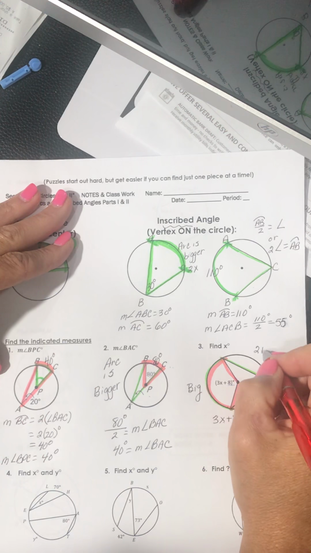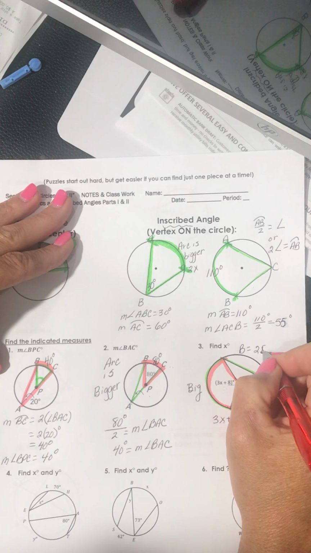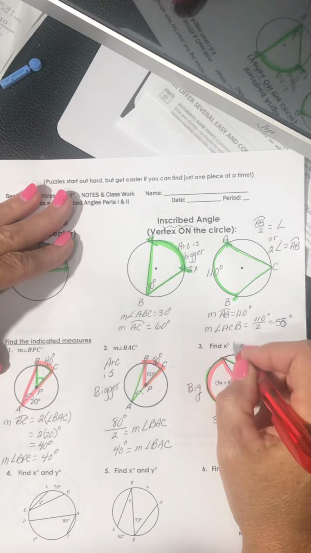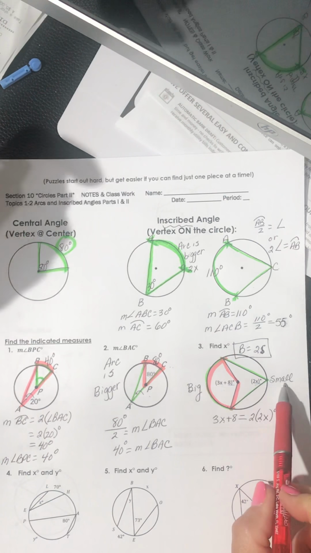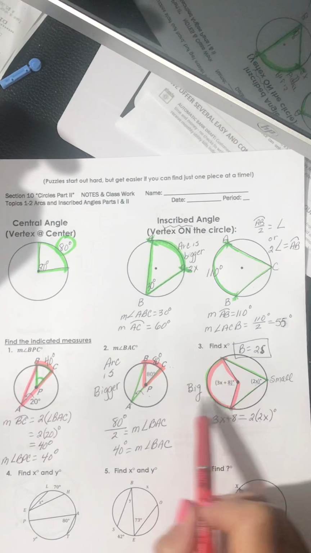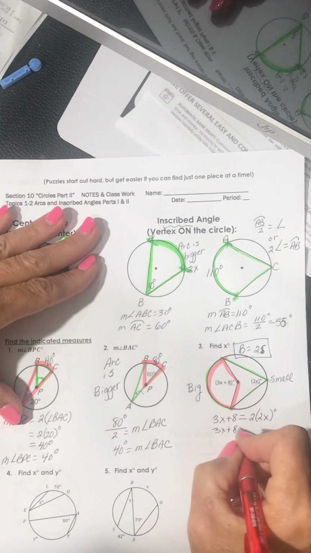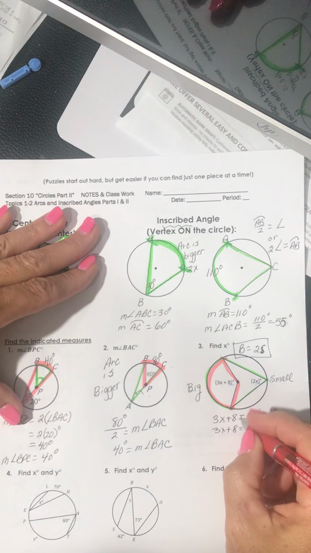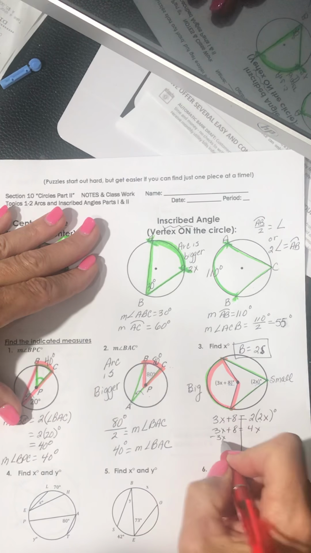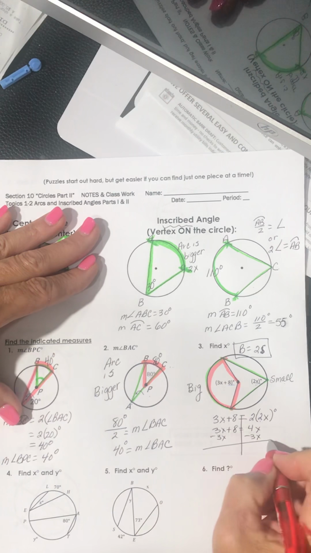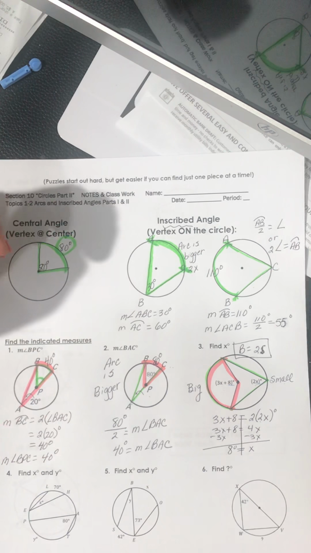2 times the small is equal to the big. We did this when we did mid-segments. We multiply the small by 2 in order to get to the big. So we end up with 3x plus 8 is equal to 4x. Subtract 3x from both sides. We end up with 1x equals 8 degrees.